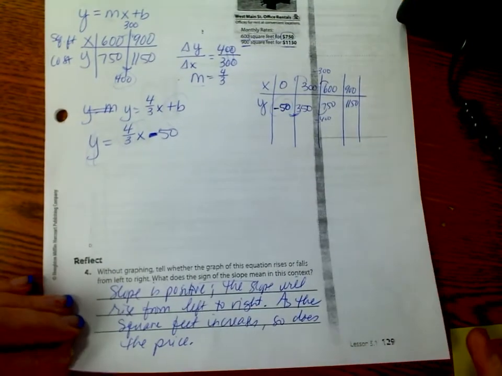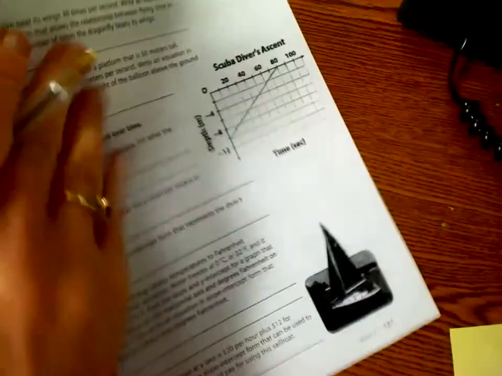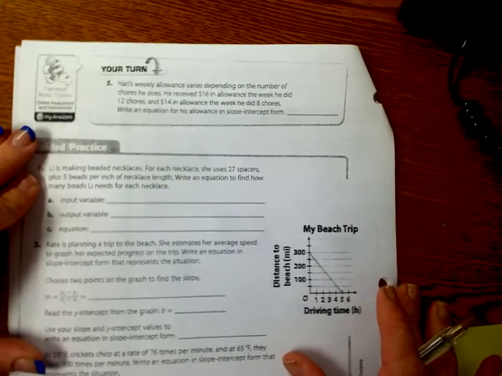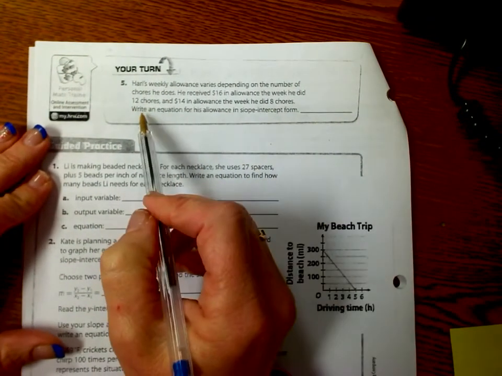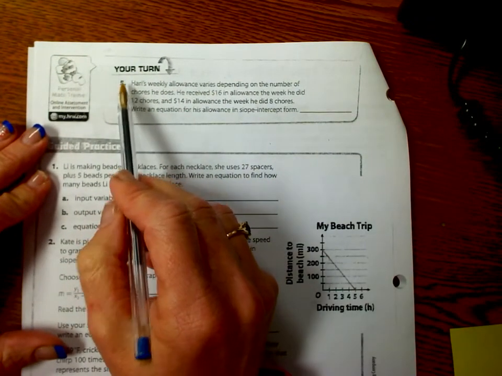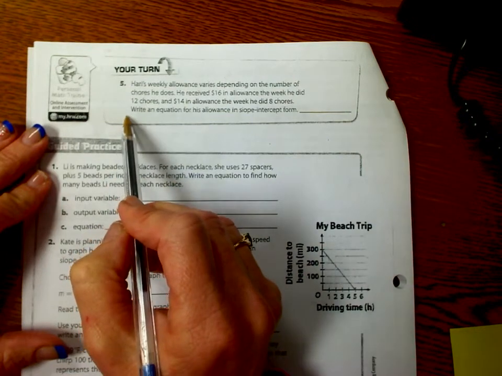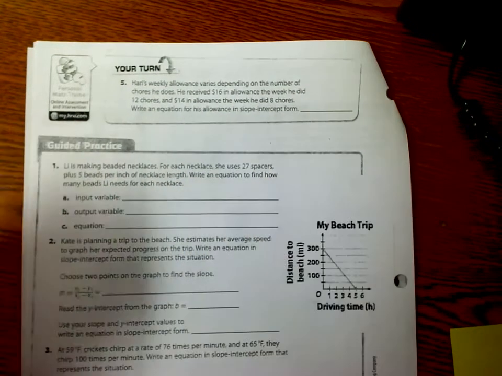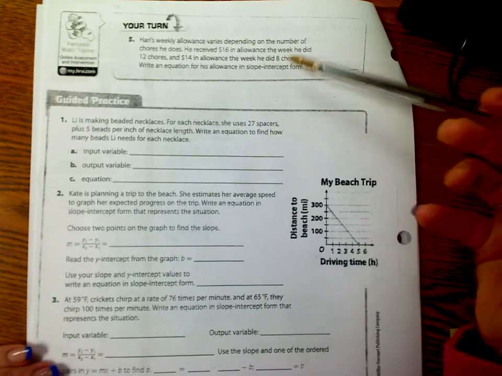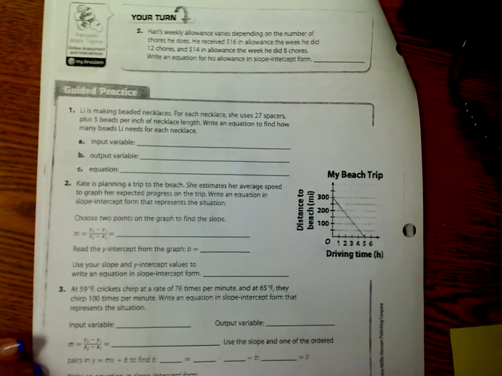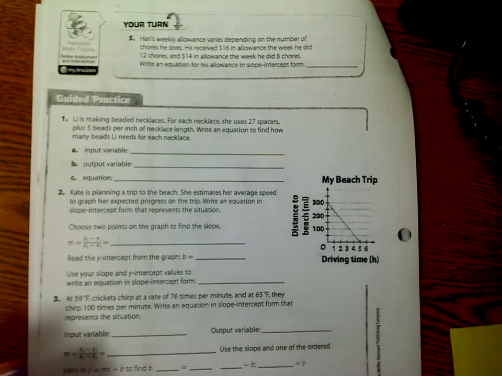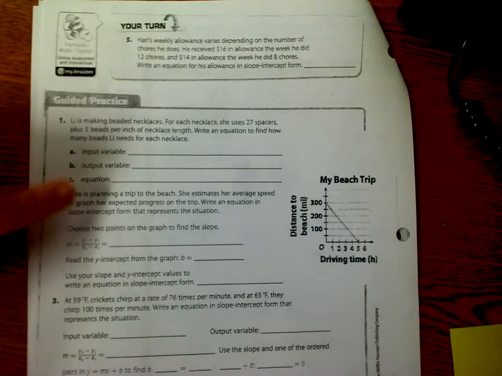All right. Okay, so let's look at 130. If I'm going too fast, pause it. Go ahead and pause and actually stop this video because I think it's getting a little long, and try the your turn and then the guided practice. And then check in with the next video and I'll give you the answers to the your turn and the guided practice.